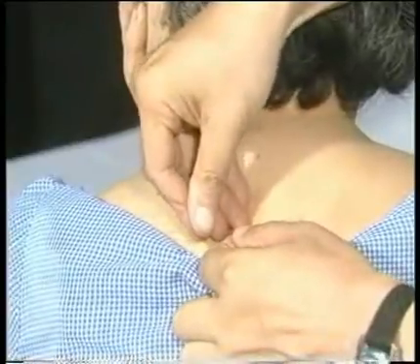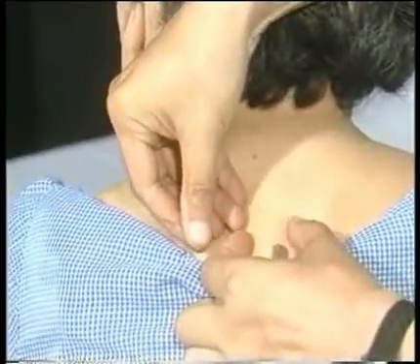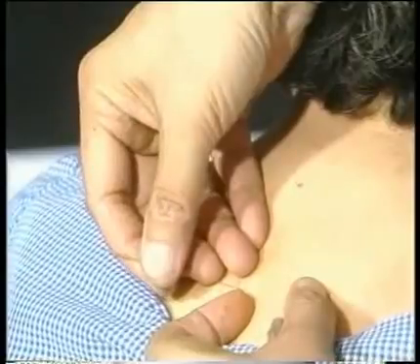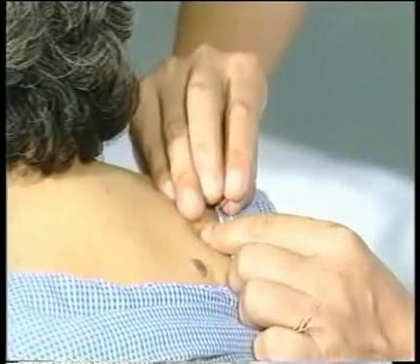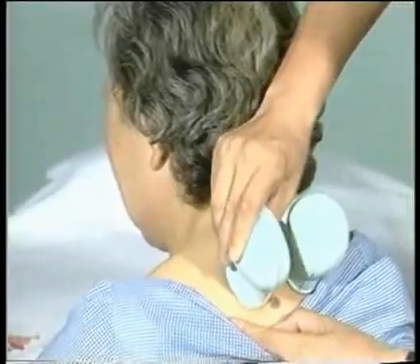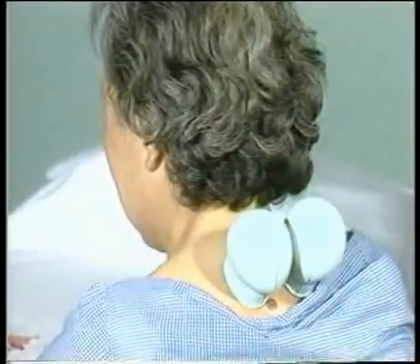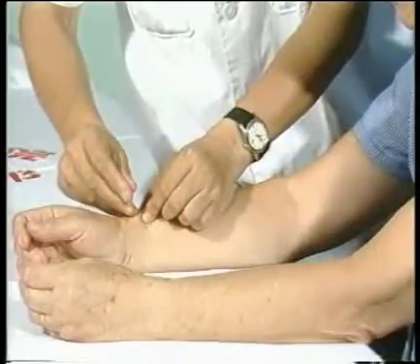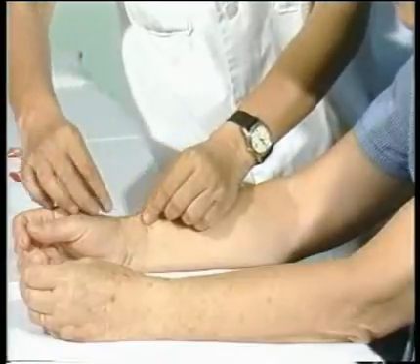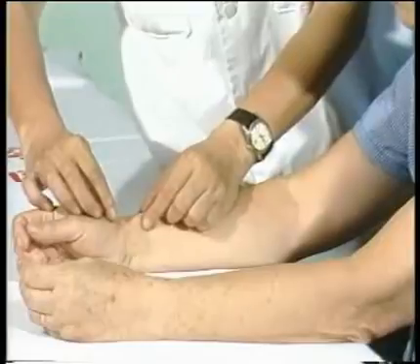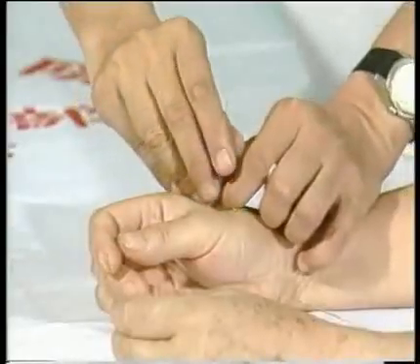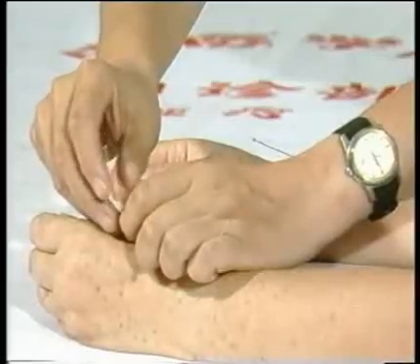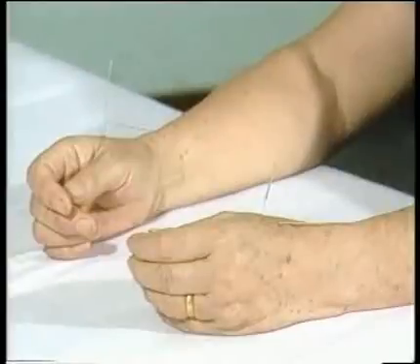Needle Feishu, Bladder 13, towards the spinal column with an even movement method for 1 minute and withdraw the needle. Then apply the cupping method on each side. Needle Lieque, Lung 7, transversely, and Hegu, Large Intestine 4, perpendicularly with an even movement method.